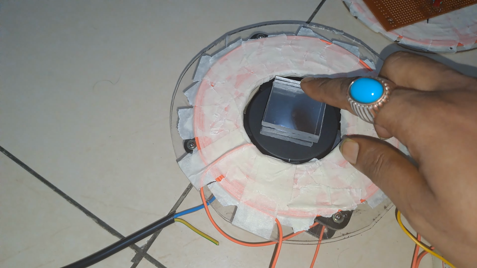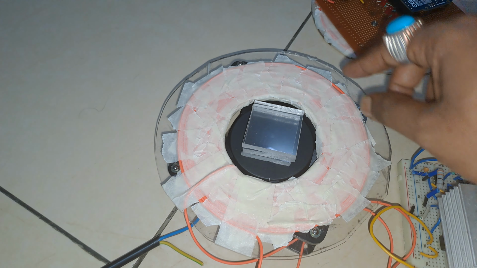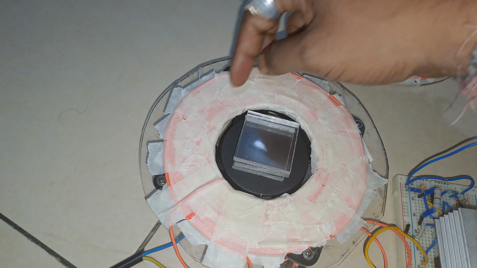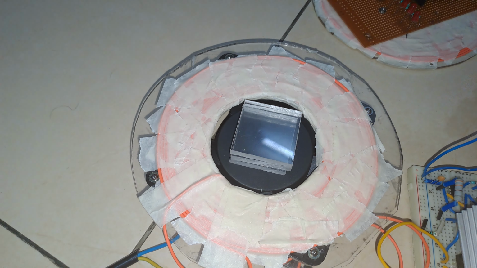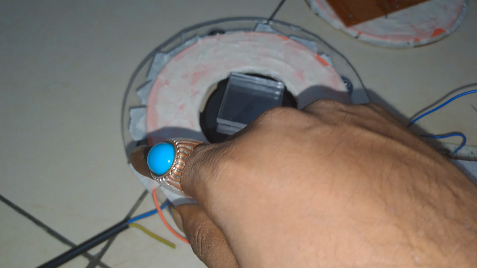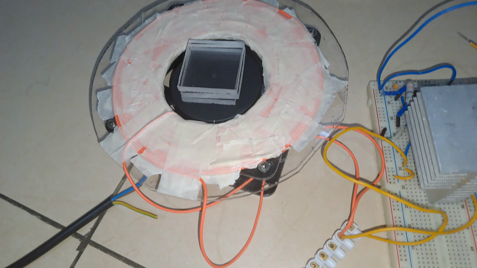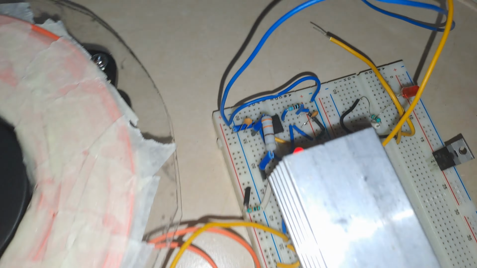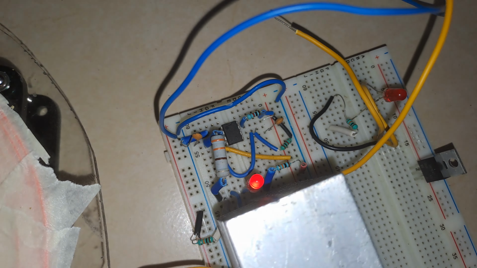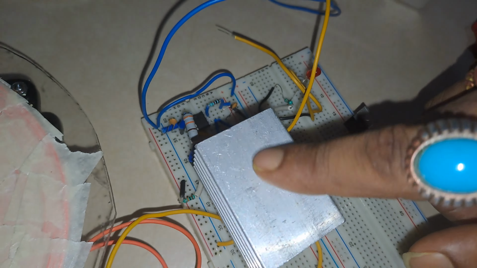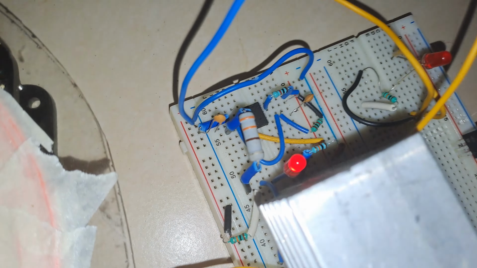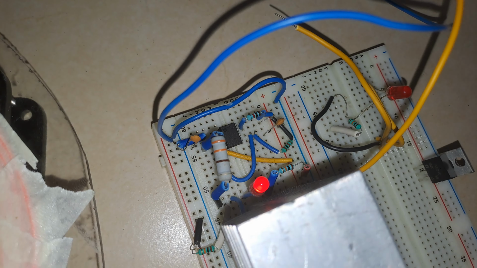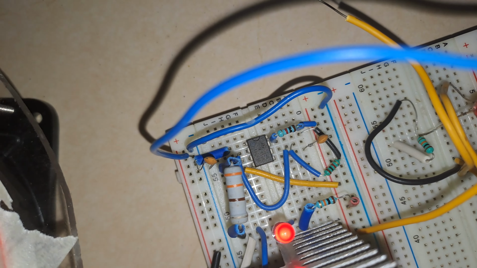So now you can see here the primary coil is basically a plastic plate and copper coil is wound on the plastic plate. Okay, so the two wires of the copper coil are connected to this oscillator. You can see here this is my oscillator and this is the power device. This is the power device and this is the whole oscillator. You can see here this is based on 555 oscillator.